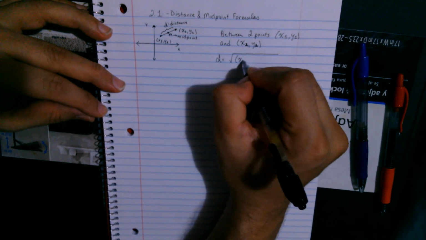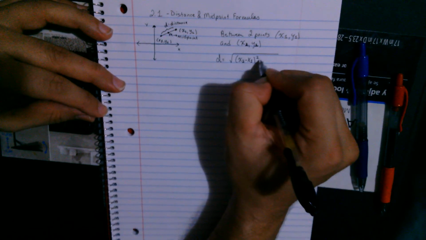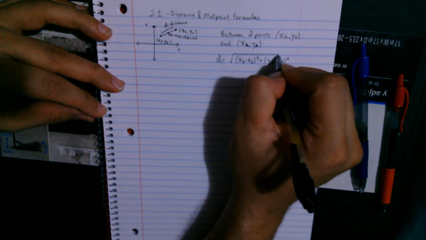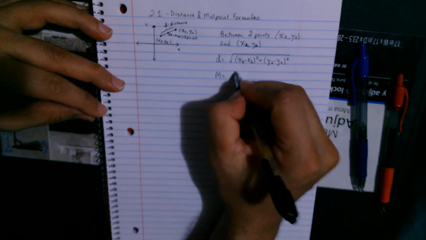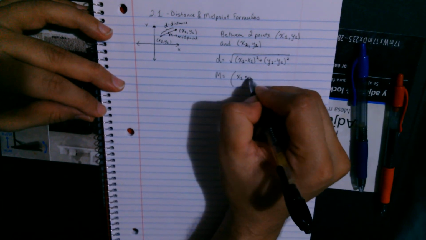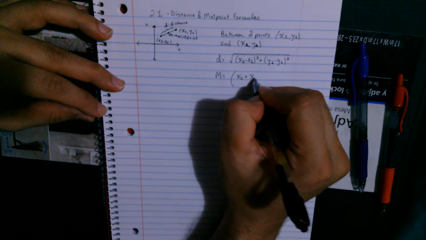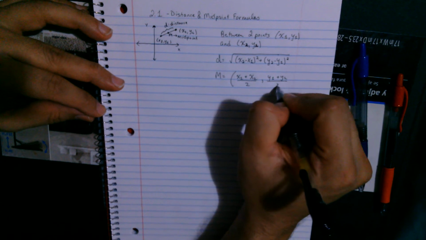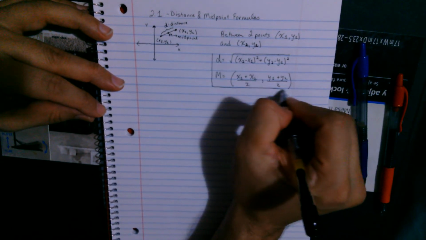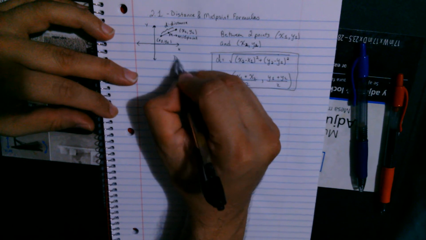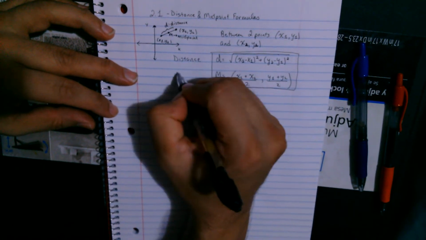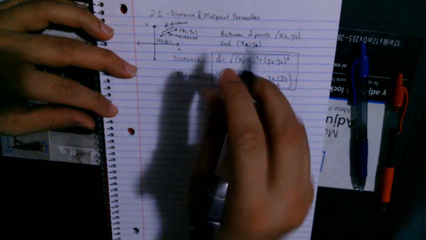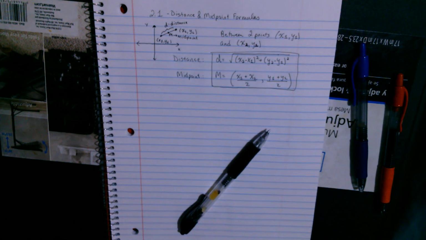is the square root of x2 minus x1 all squared plus y2 minus y1 all squared. The midpoint is x1 plus x2 over 2, comma, y1 plus y2 over 2. So these are the two formulas for the distance and for the midpoint. You can use these as you take the homework, as you do the quizzes, as you do the test. It's okay with me that you use these formulas.